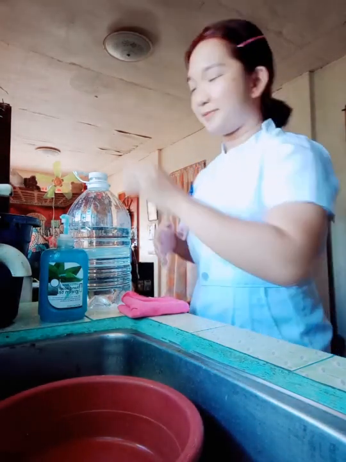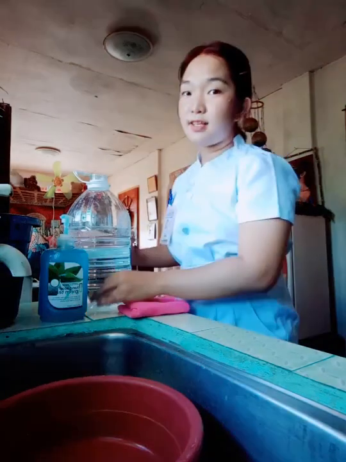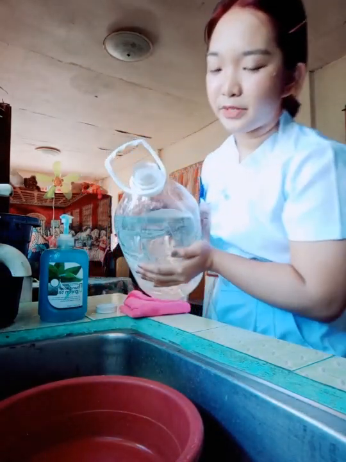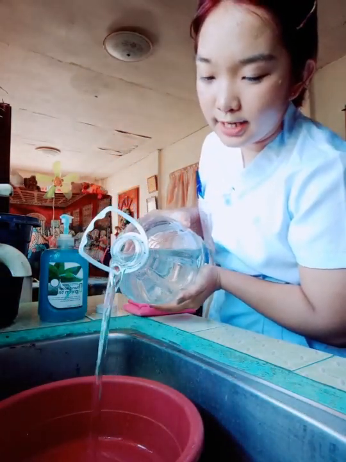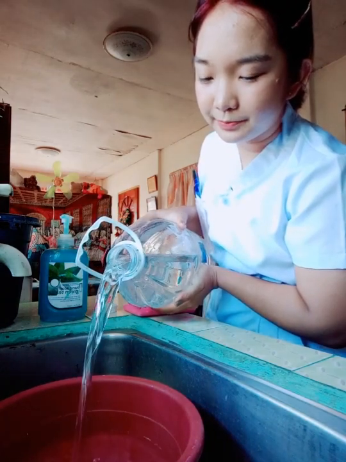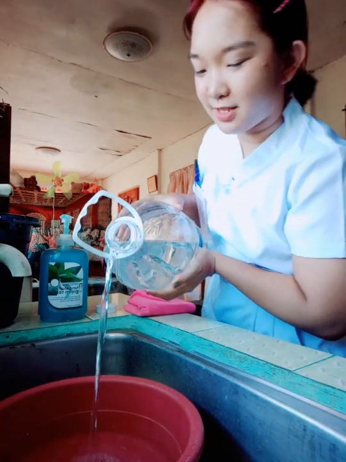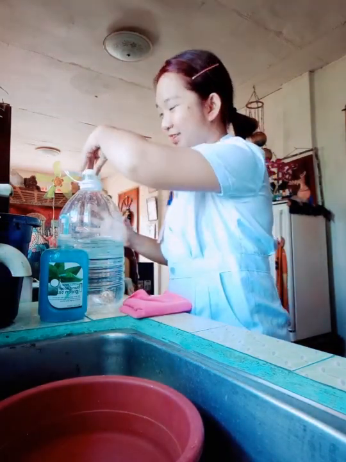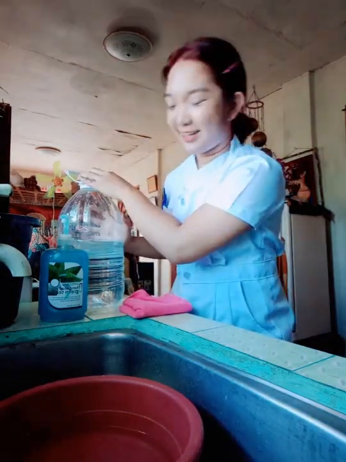In some cases, where there is a water interruption, bottled mineral water or sterile water will do to wash our hands. Let me demonstrate. So this is mineral water. Put some water into a clean basin. I'm doing this because we have a water interruption in our home, so I hope you all understand.